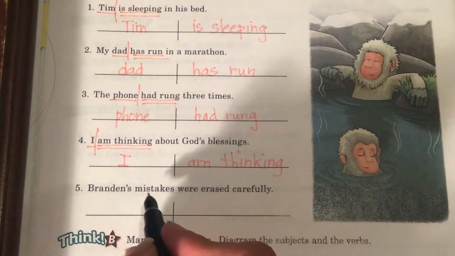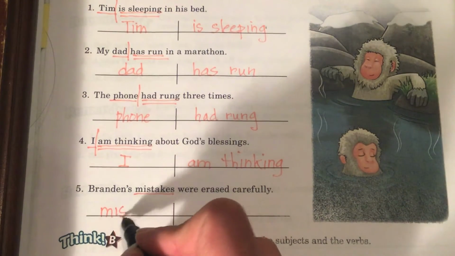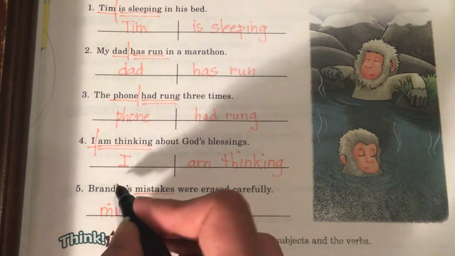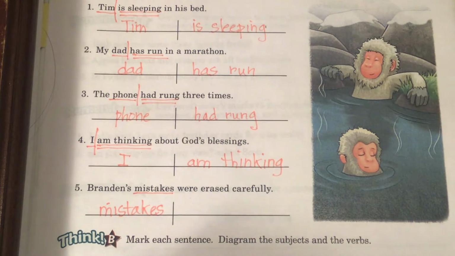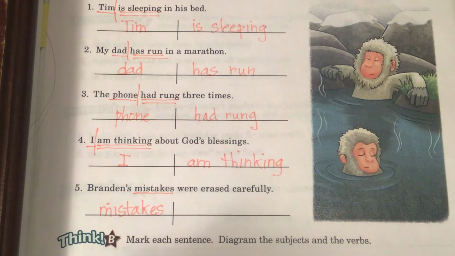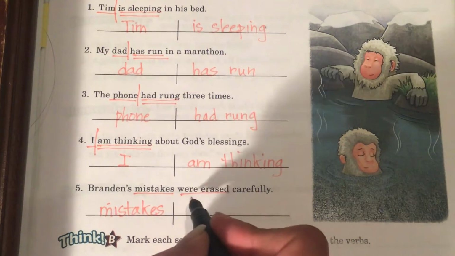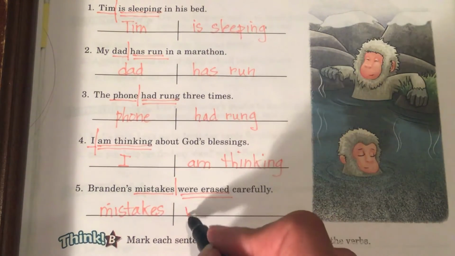Well, mistakes is your subject here. So that one trips many of us up. We wanted to write Brandon's as our subject, but it's actually mistakes. Brandon's is the adjective that describes whose mistakes. Well, what happened to Brandon's mistakes? Where's our verb? Again, here we have a helping verb and a main verb. Were erased.